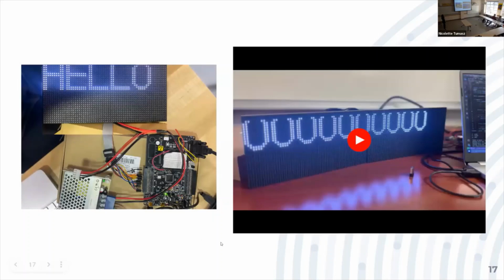So this is just a simple demo. On the left is a picture of how all the hardware is connected. That's only for one display right now. So we just displayed 5 letters.